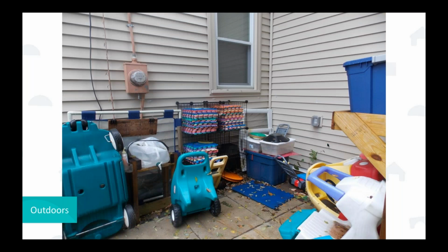Okay, this is where they store stuff and where the kids put all their stuff away at the end of the time. And as you can see, sort of to the left, there is a water jug with a spout. It is their outdoor hand washing area. And let's go to the next slide.